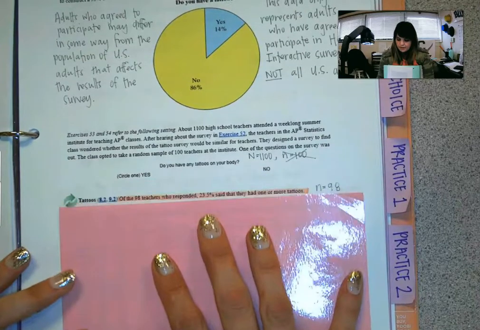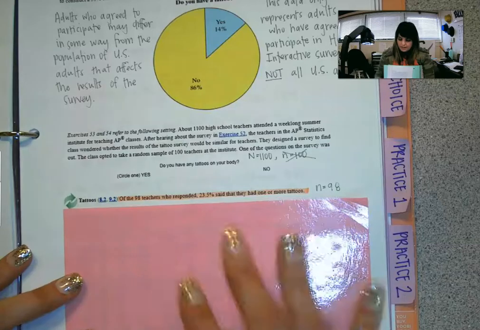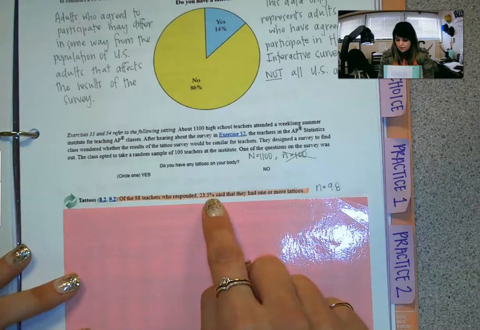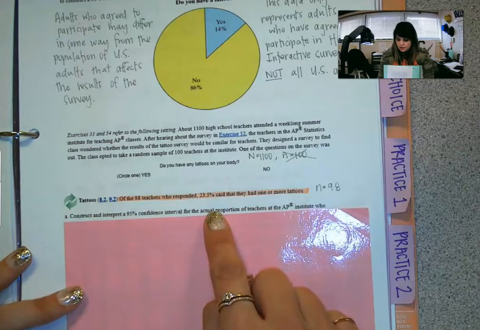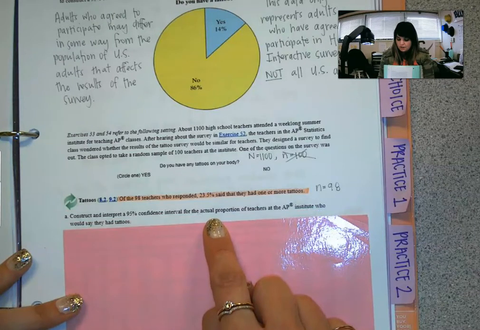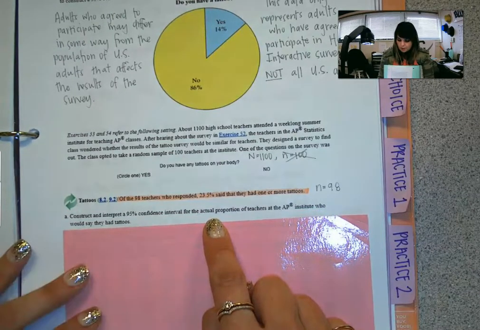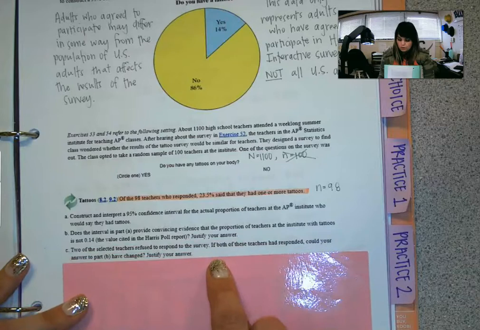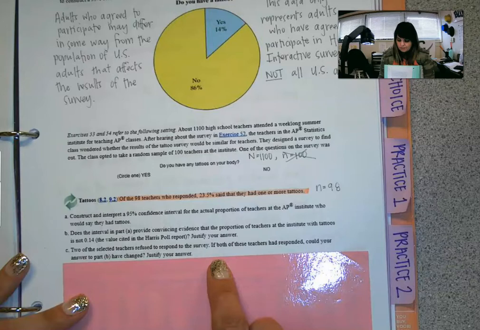Okay, so then they tell us 98 teachers responded. They got a proportion of 23.5%. Construct a 95% confidence interval. So that's exactly like the last problem. Does the interval provide convincing evidence that the proportion of teachers at the Institute is not 0.14 as it was in the Harris poll? And then 2 of the teachers refused to respond to the survey. Could your answers have changed if they had responded?